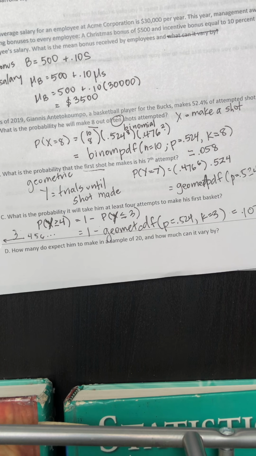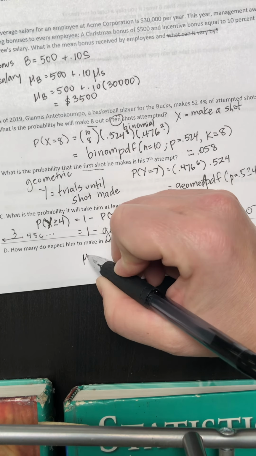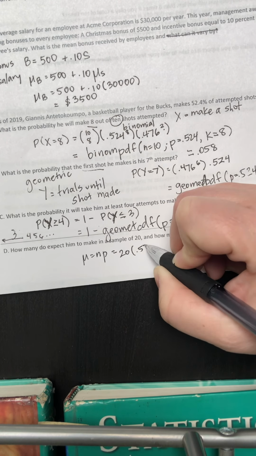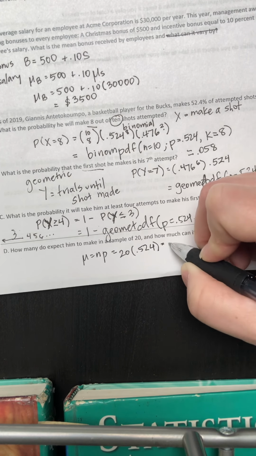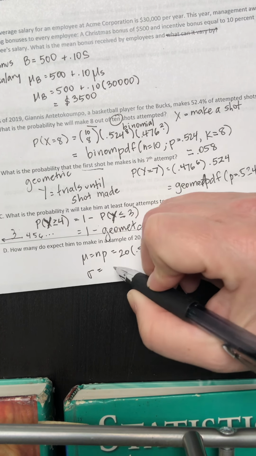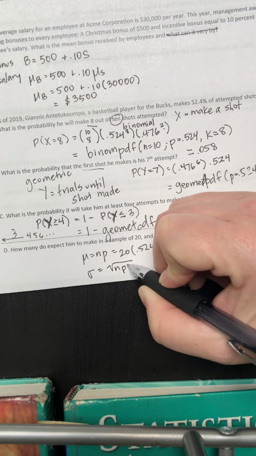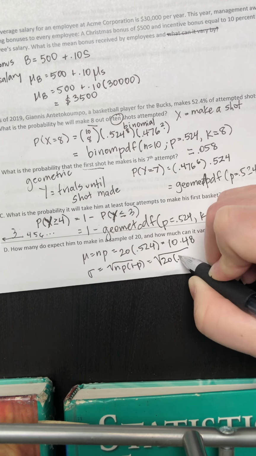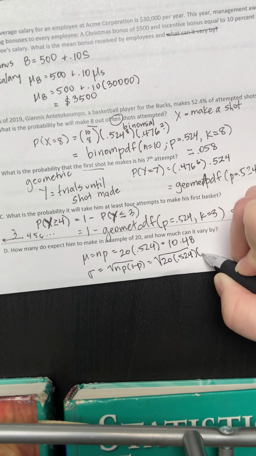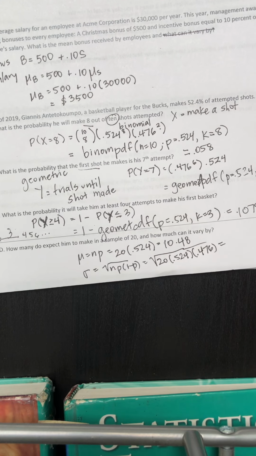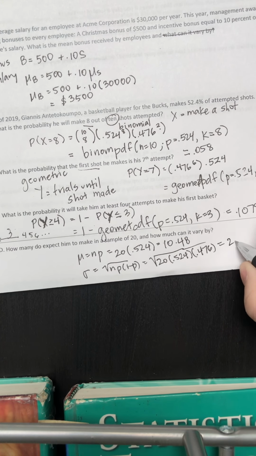So it sounds like we're going back to binomial. So the mean for binomial is n times p. He's trying 20, his probability is 0.524, so that means he's going to make 10.48 shots. How much can it vary by? That is the square root of n times p times 1 minus p. So that's the square root of 20 times 0.524 times 0.476, and that comes out to 2.23.